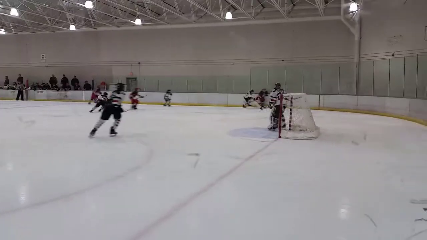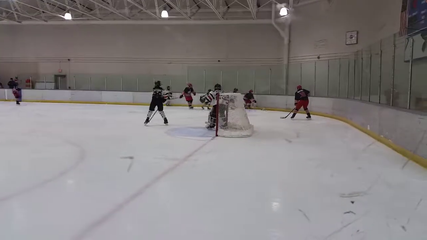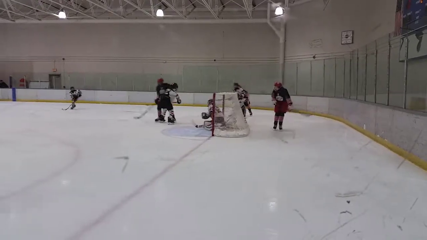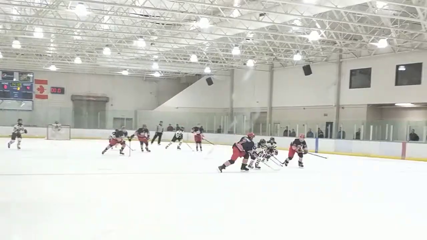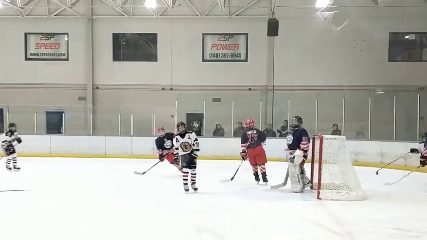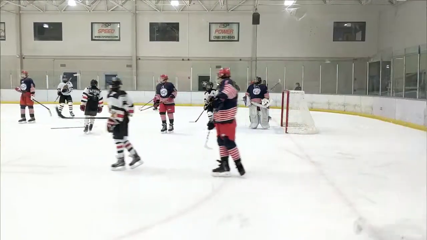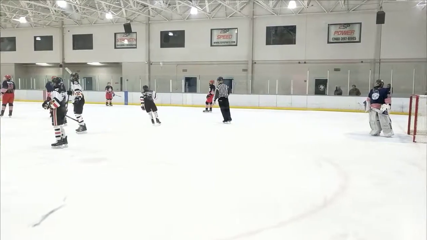This is Ancona. That clearing pass hit an Eagle, and now the Eagles push it into the corner. Now behind the net. They go out front, intercepted there by Van Ittersum. He's going through the middle, pokes it through. Oh, he has his stick pushed from him. And I think we may have a slashing penalty. Van Ittersum draws a penalty as he tried to split the 2 defenders.